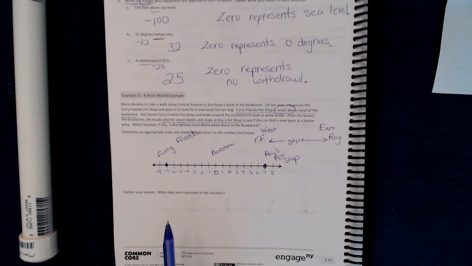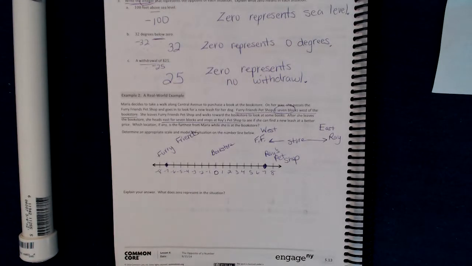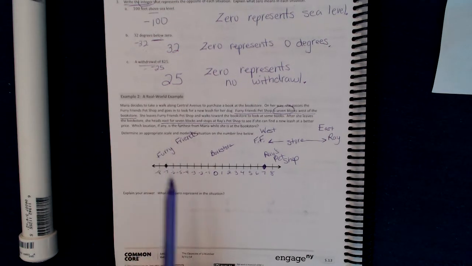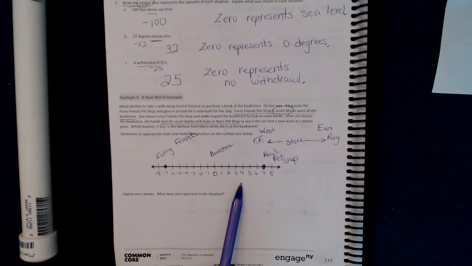Okay. Remember, if you ever need to pause my video so that you can get these written in your book, please do that. So it says to determine an appropriate scale. Well, my scale was counting by ones. Those are my blocks. And I've labeled my stores on here.